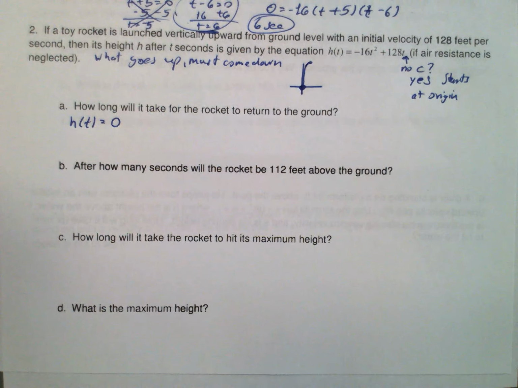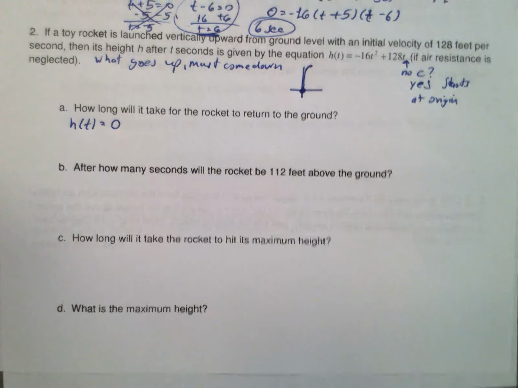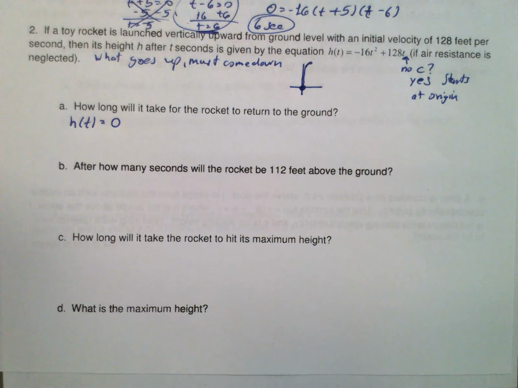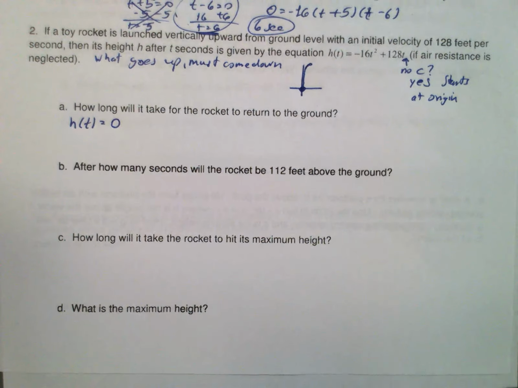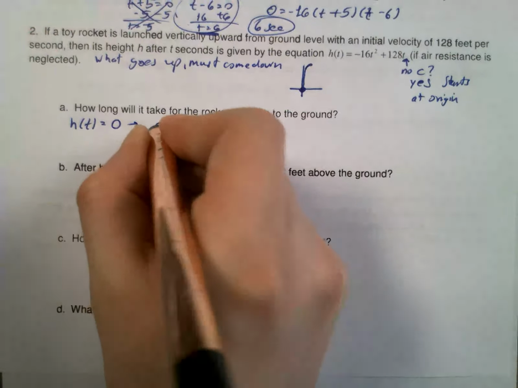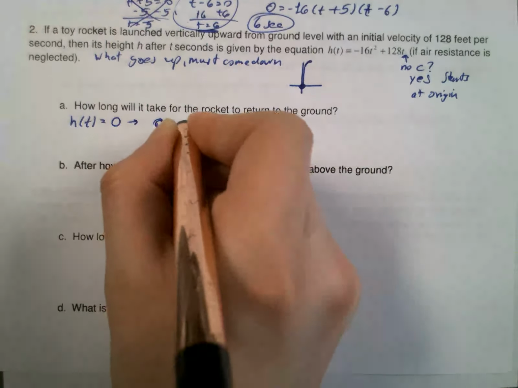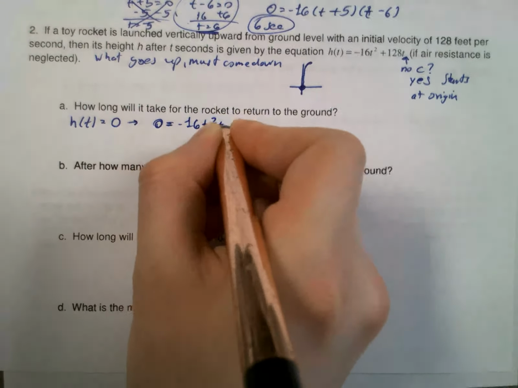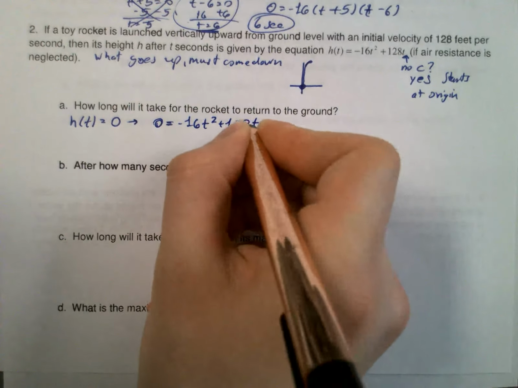Sorry, I'm saying that all wrong. Let me come in again. What time will the height be of the function? Basically that's what it's saying. I know it doesn't make any sense, but that's basically what it's saying. That height being equal to 0, but it doesn't know what the time is. So we have to set it equal to 0. And from that, we get the equation 0 equals negative 16t squared plus 128t.